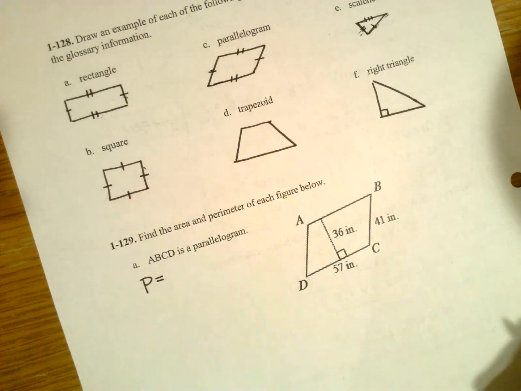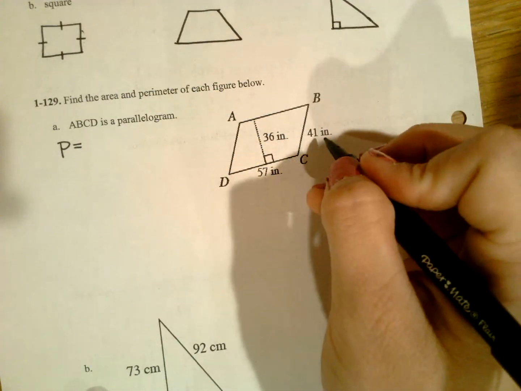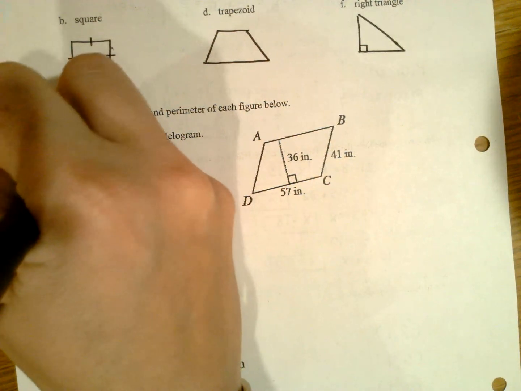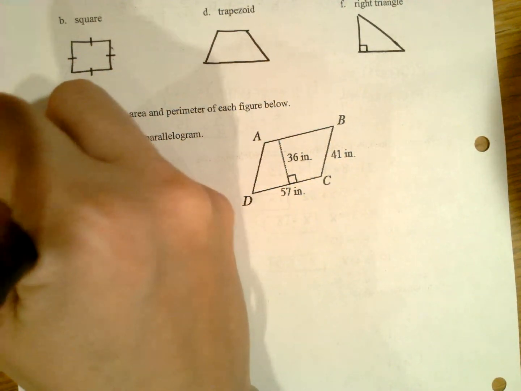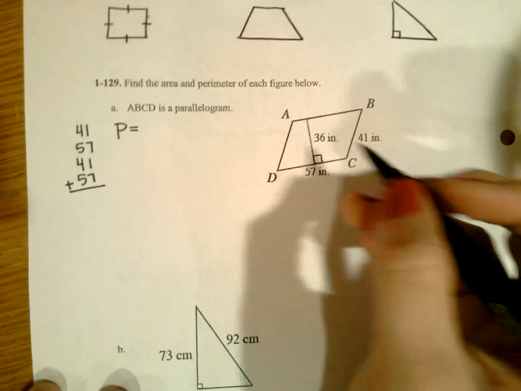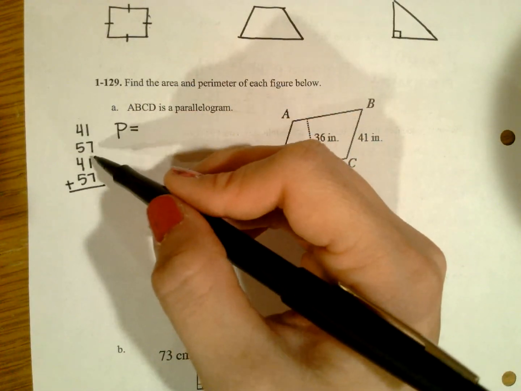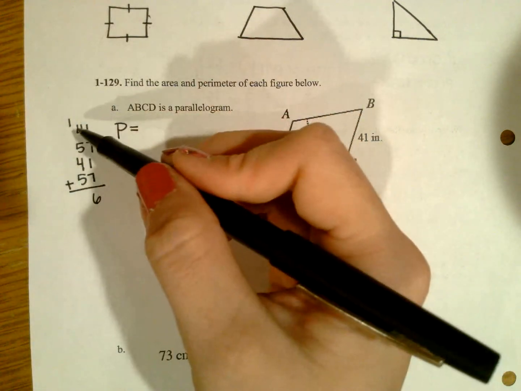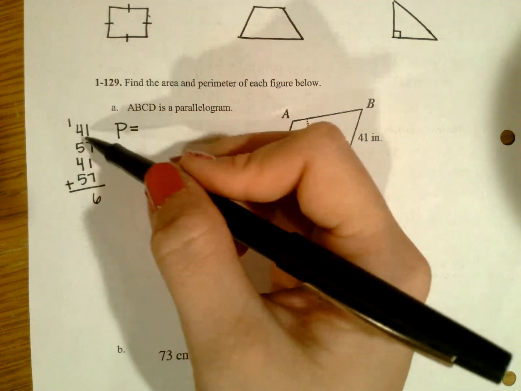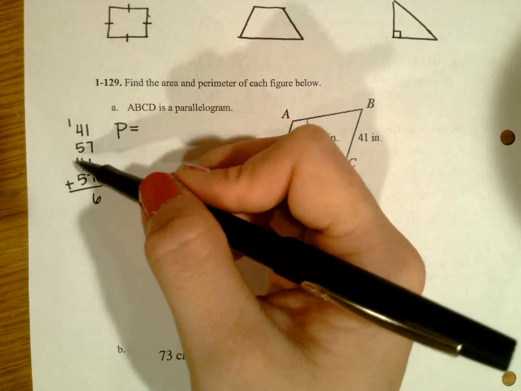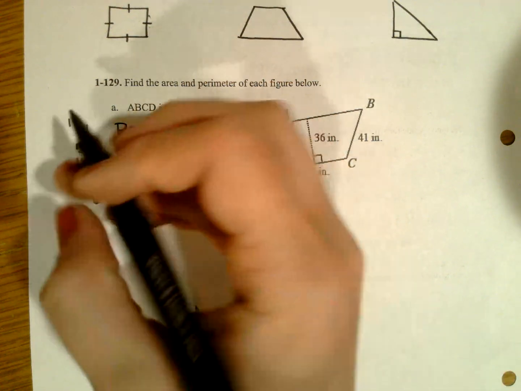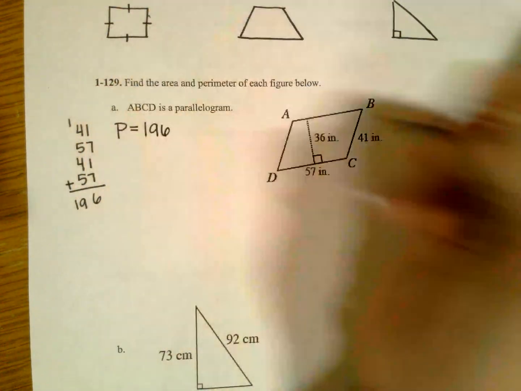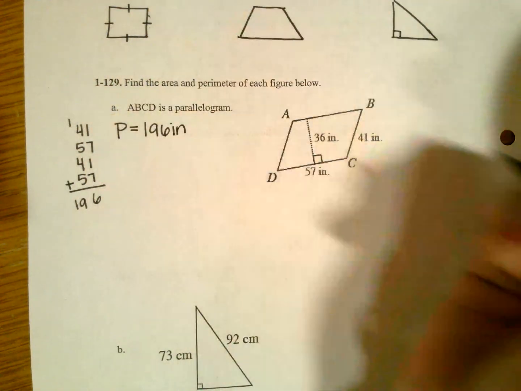I'm going to start with the perimeter this time. So I have 41 plus 57 plus 41 plus 57. 1 plus 7 is 8, plus 8 is 16. 4 plus 1 is 5, plus 5 is 10, plus 4 is 14, plus 5 is 19. So the perimeter is 196 inches.